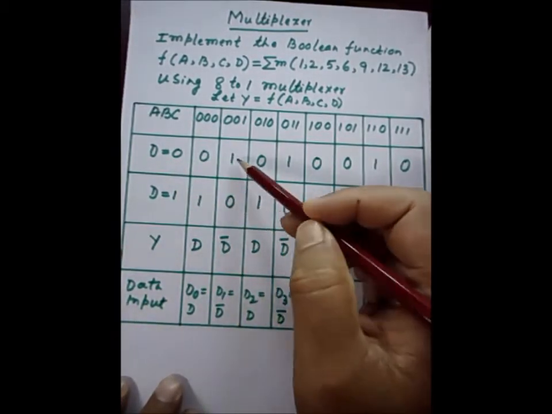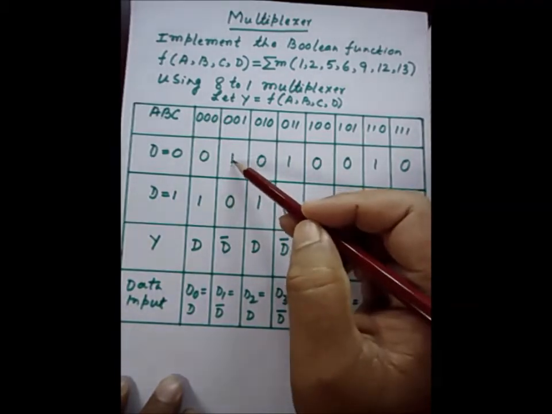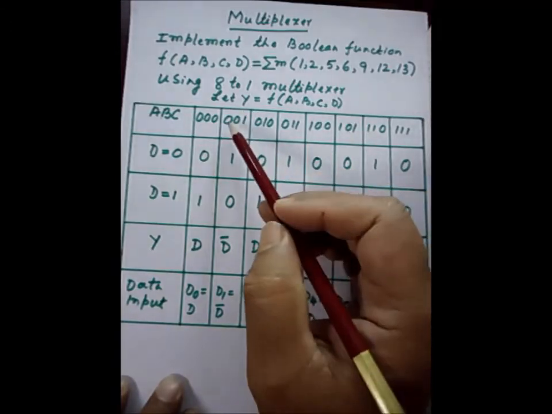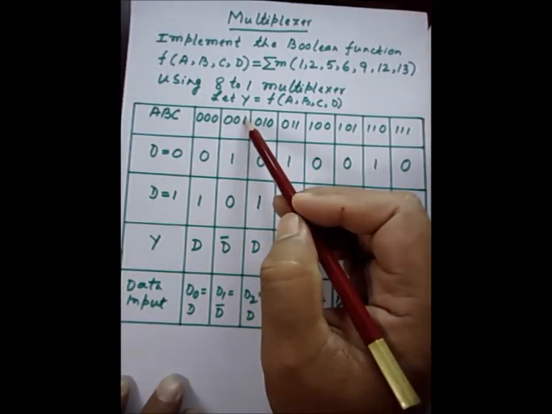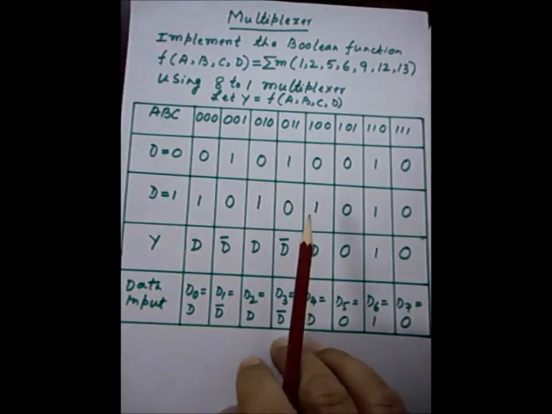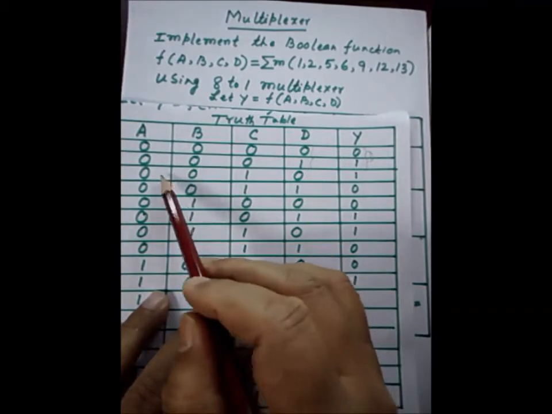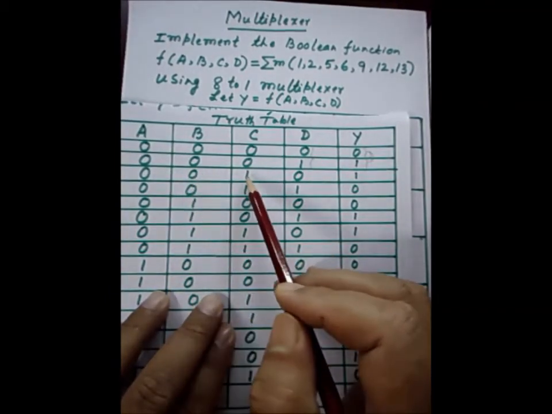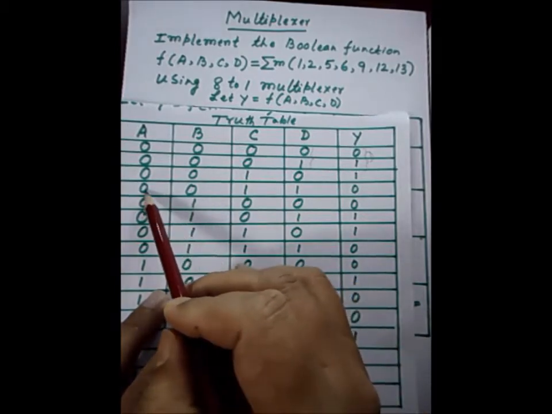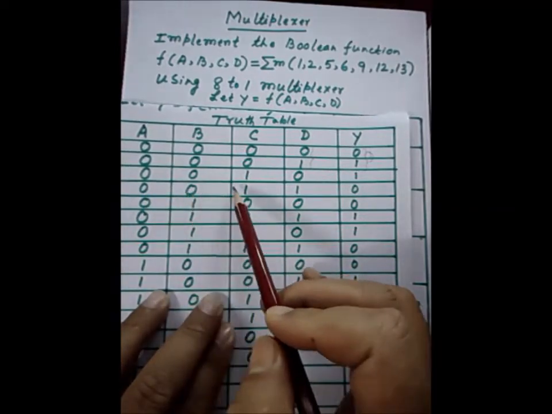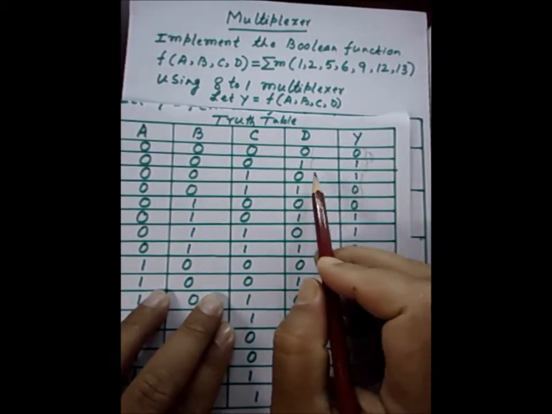In this case, you can very easily visualize the outputs when A equal to 0, B equal to 0, and C equal to 1, and also A equal to 0, B equal to 1, C equal to 0. You can compare these two. You can see these are the complement of D.